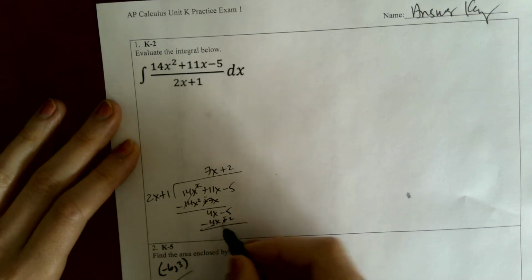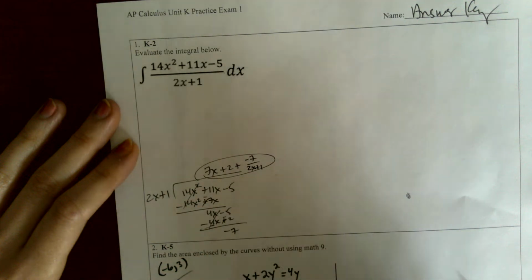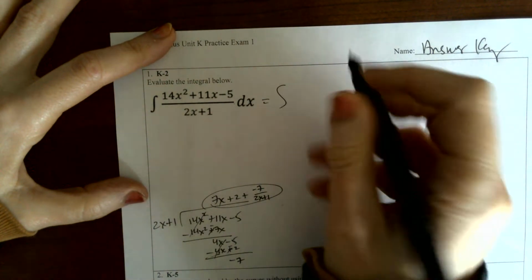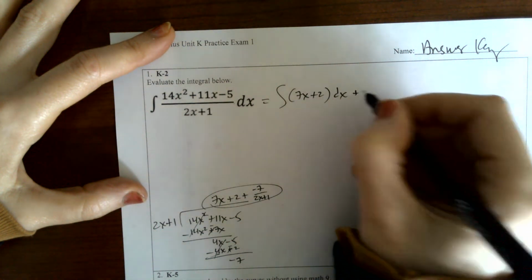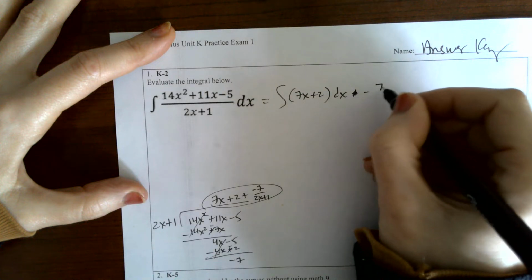And you subtract again. And then this is negative 7. So plus negative 7 over 2x plus 1. Okay. Now I split up this integral. So the first part is going to be the 7x plus 2. And then the second part, I'll pull out the 7. It's going to be minus 7.